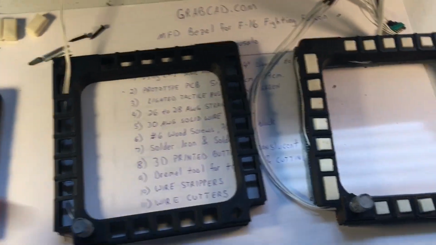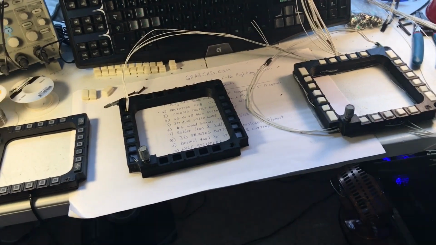So some of the components that I used to do, and actually let me pause the sim real quick.